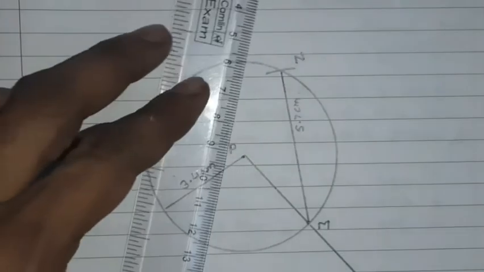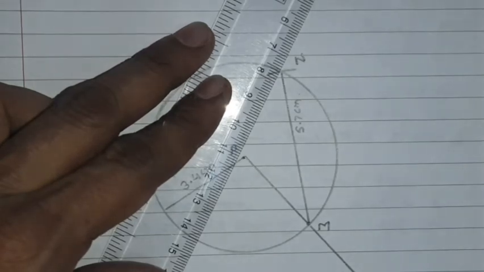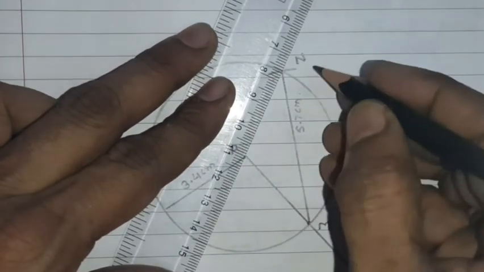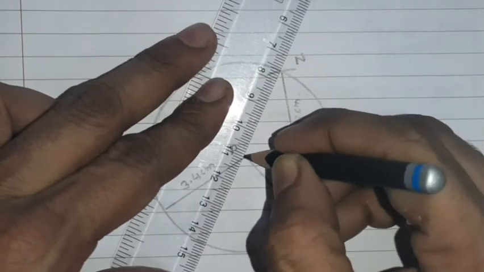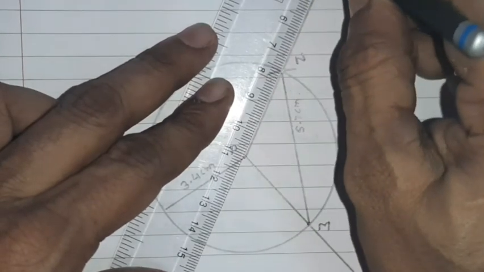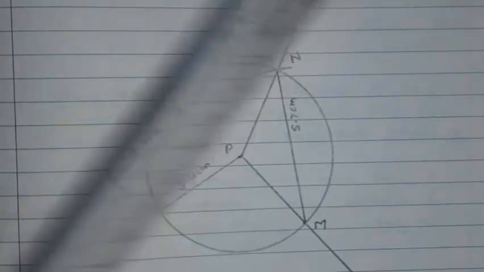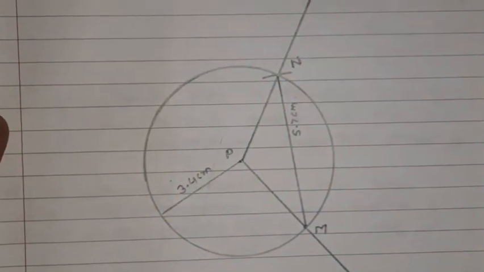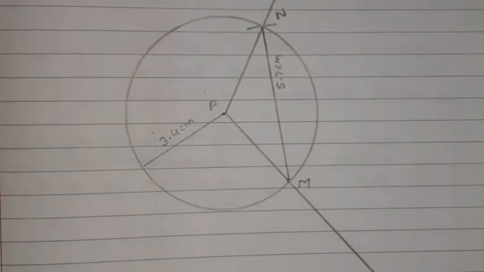Similarly, join this P with N. We join the center of a circle with the point N, from which we have to draw the tangent like this. Now see here. We have to draw a perpendicular passing through point M. That will be the tangent.